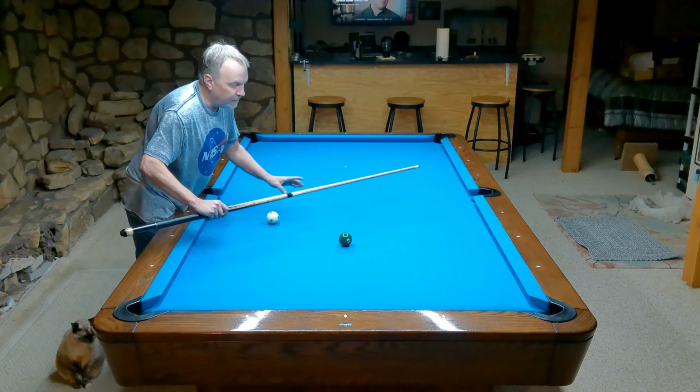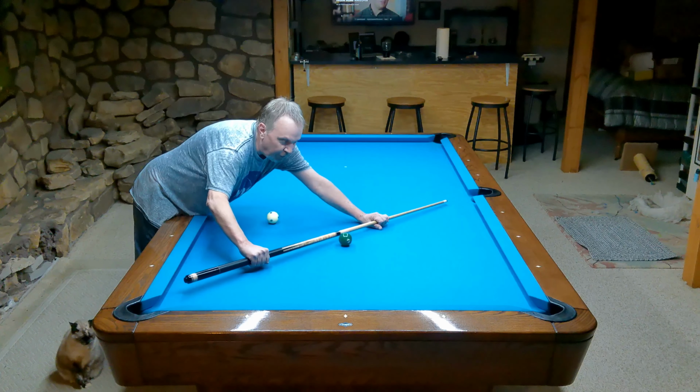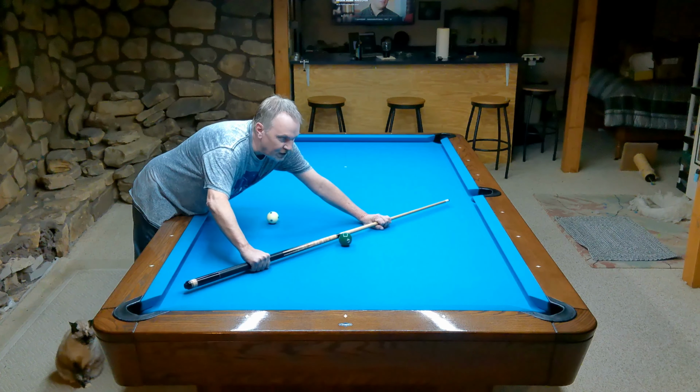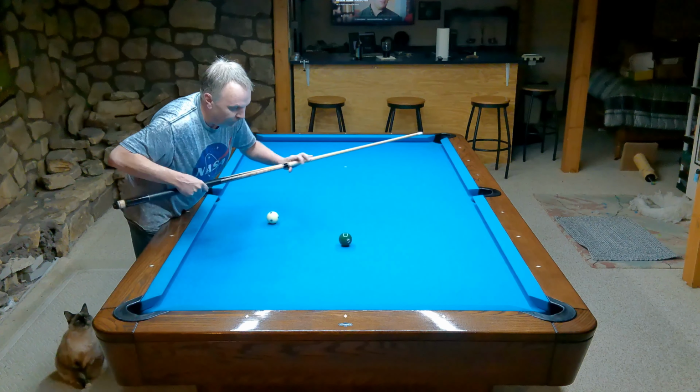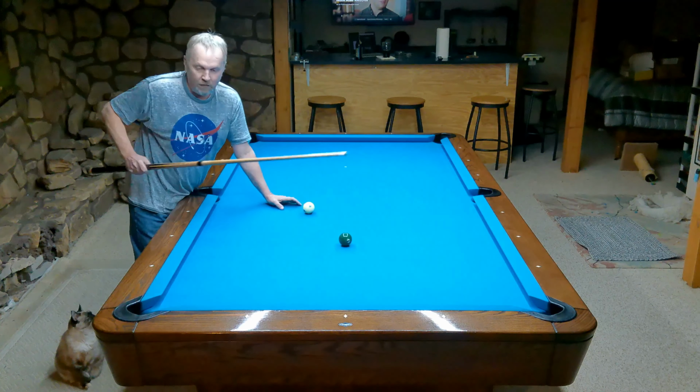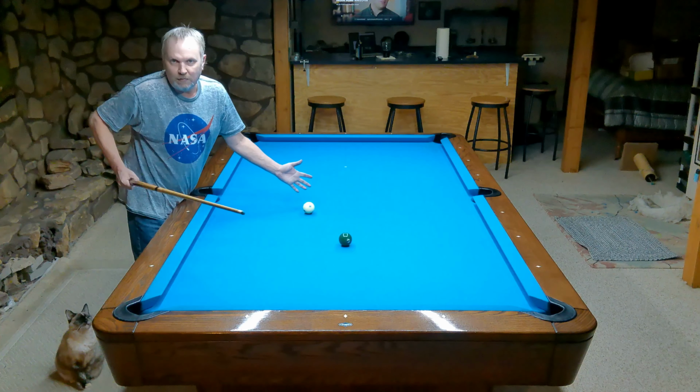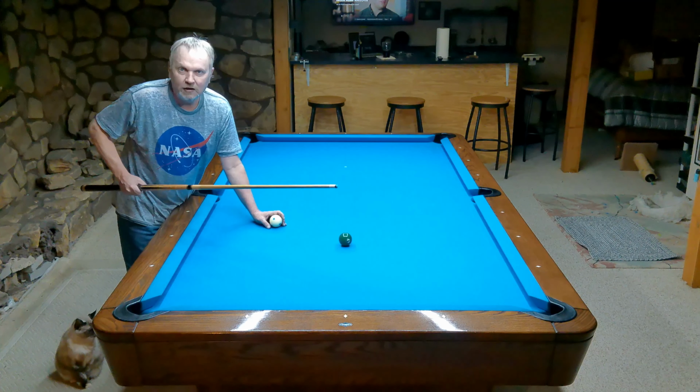This is a very slight cut to my right. I know for a fact, because I've been playing pool long enough, that the tangent line on this shot goes straight in this pocket. The other tangent line goes here. So if the cue ball was here, but I'm not worried about it because I can deviate off of it.